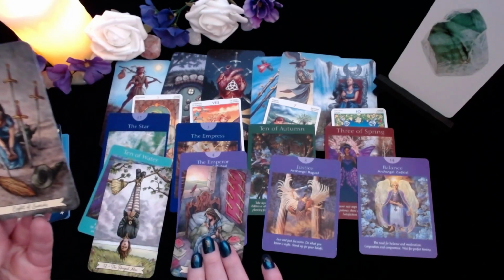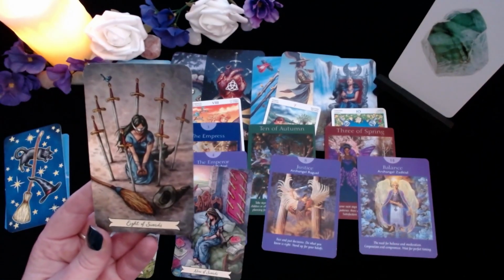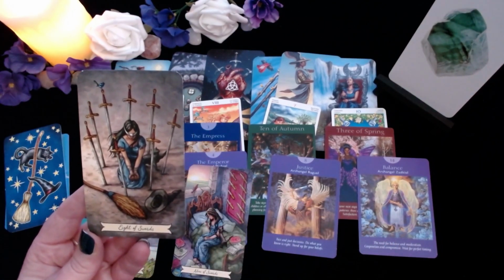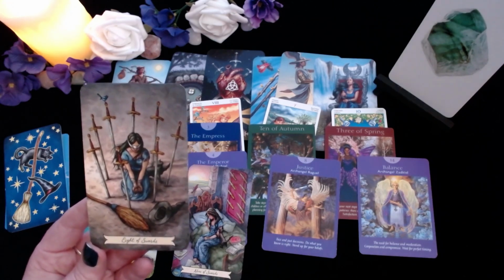Both of these cards tie in with the Star there. Your hopes are so tied in with your fears that you can't see past the fear towards manifesting the hopes and dreams and wishes here.